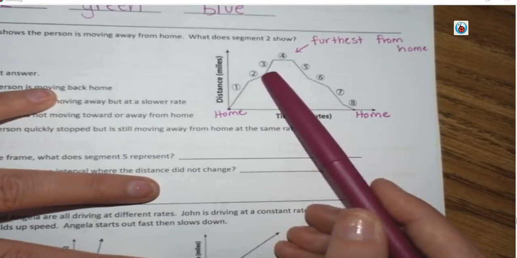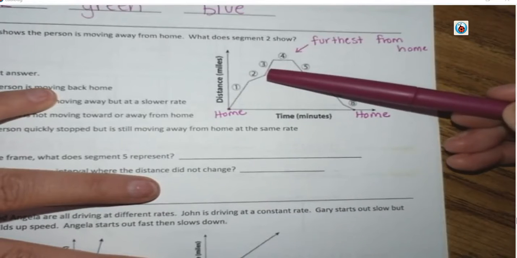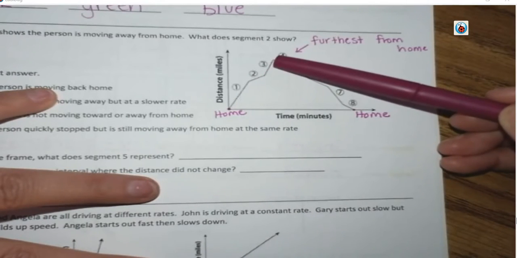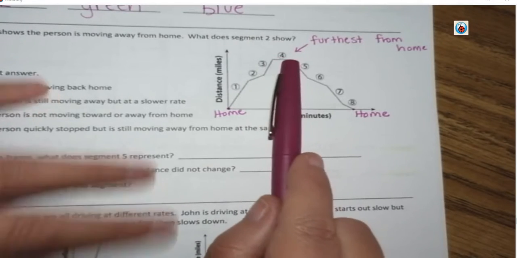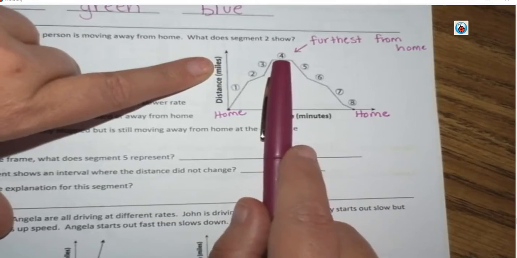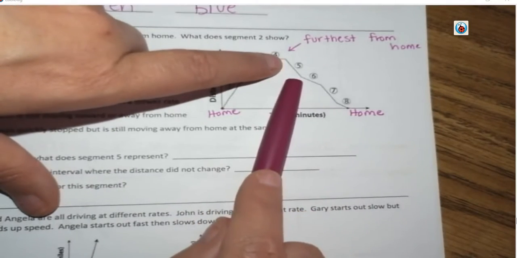So maybe you got off your bike and you started walking, and you were walking your bike. Then you realize, oh, I need to get there. So you get back on your bike, so you're going faster because the line is going up very quickly. Then you get wherever you are and you hang out for a little bit. So your distance from your house hasn't changed for a little bit because you're at your friend's house or something. Then you start coming home.